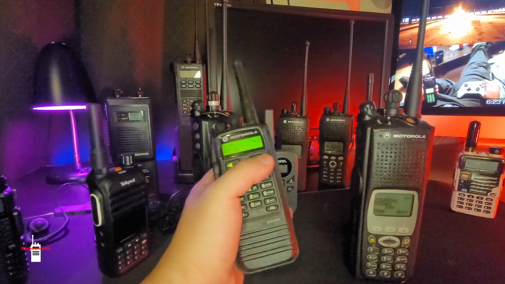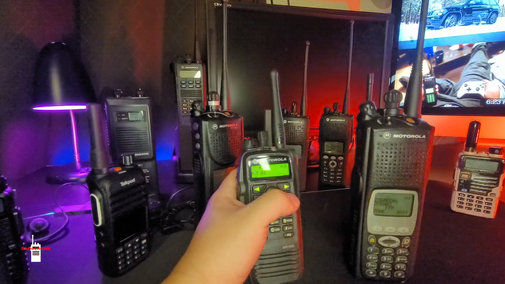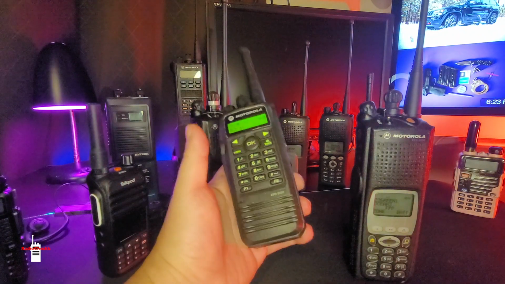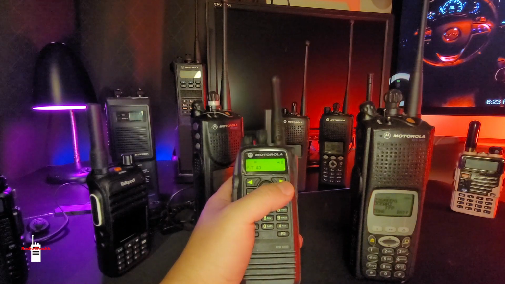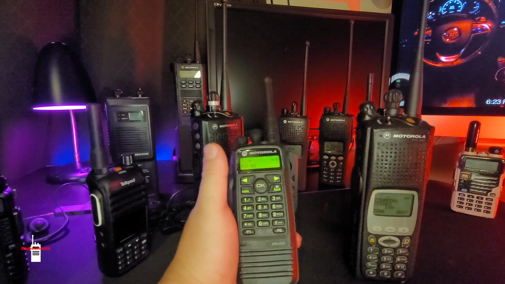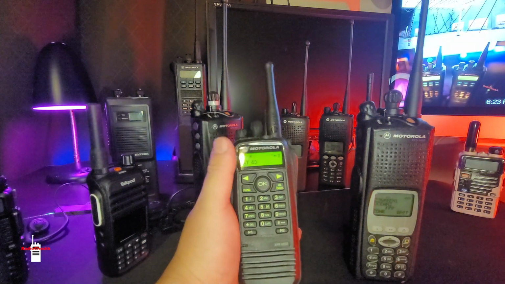DMR and P25 do not match, but again, why would you want to take this one? Do you have someone else that has DMR? Do you have the same frequency, same channel, the same color setup? Then great, you can take this one and talk to them.